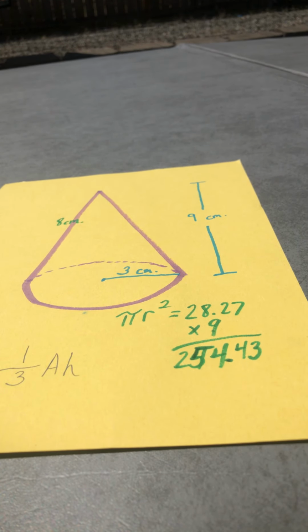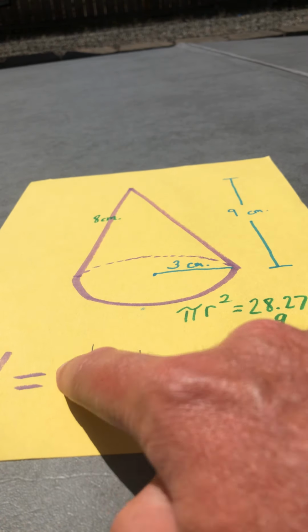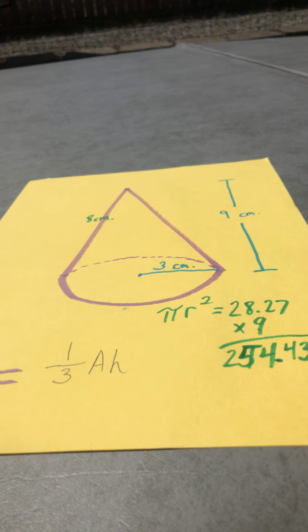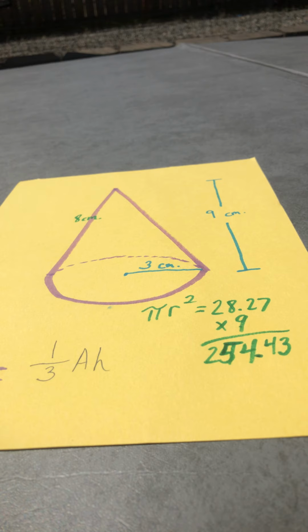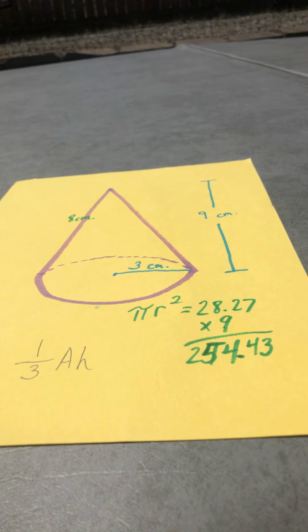And then that last step is just to multiply it by 1/3, or the same thing would be dividing by 3. I actually like to divide by 3, avoid those fractions. We know how we all get, some of us, when we see fractions, right?